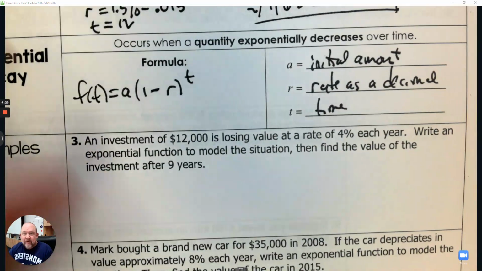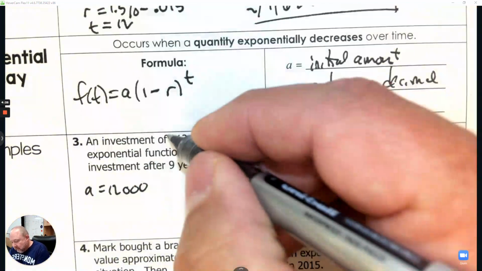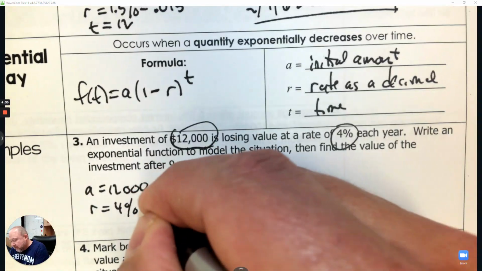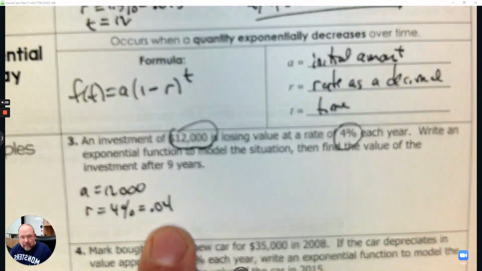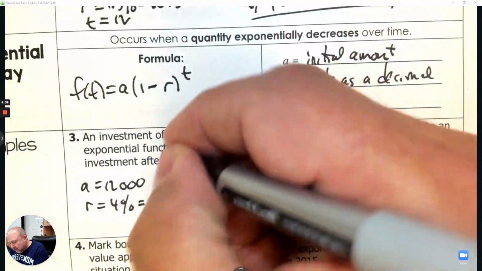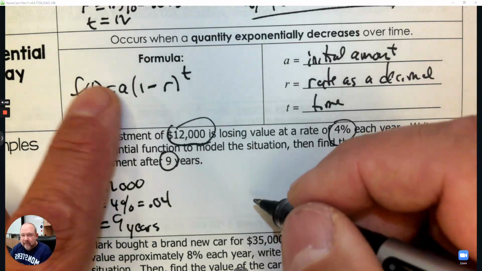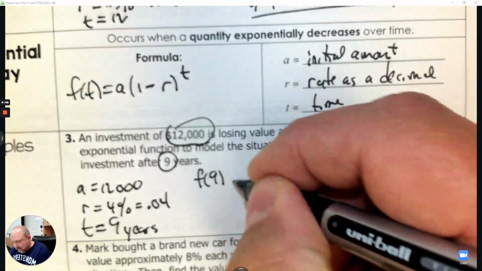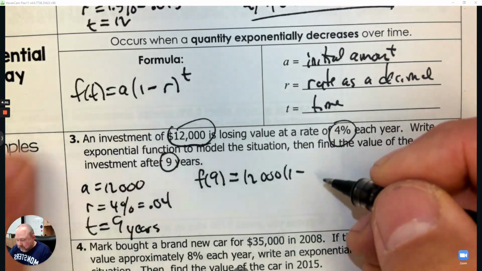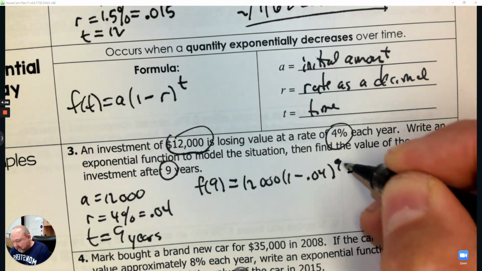All right, so an investment of $12,000, that's my original amount, is losing value at a rate of 4% each year. So I need to have that skill to change that to 0.04. And then find the value after 9 years. So that's what T equals. So I'm trying to be a good reader. I'm using the formula, this formula. So T again is 9. A is 12,000. The rate as a decimal, 0.04. And then to the exponent 9.